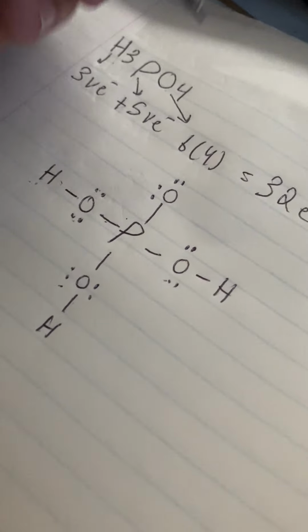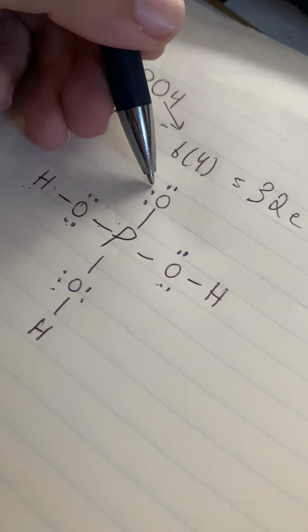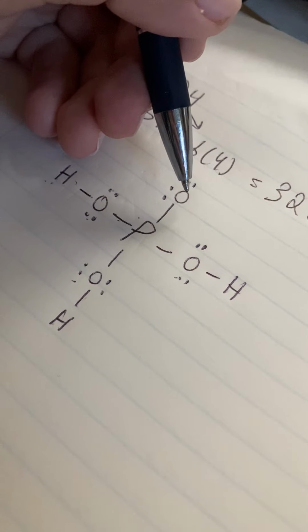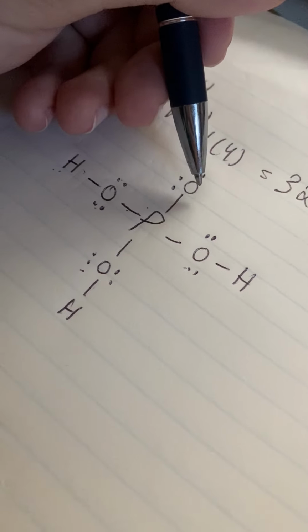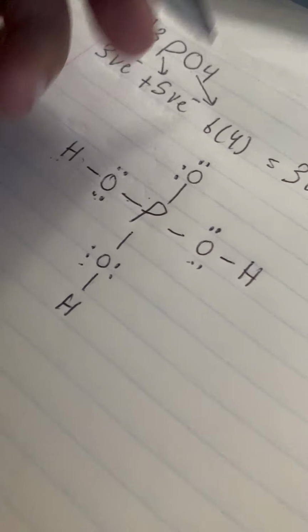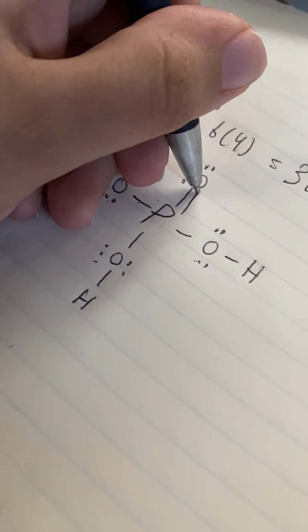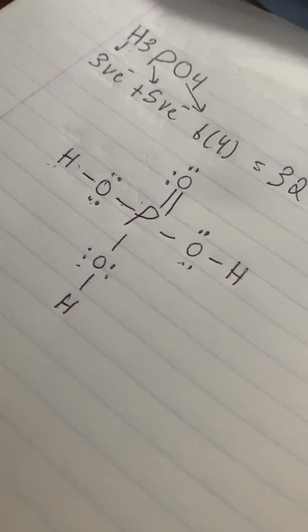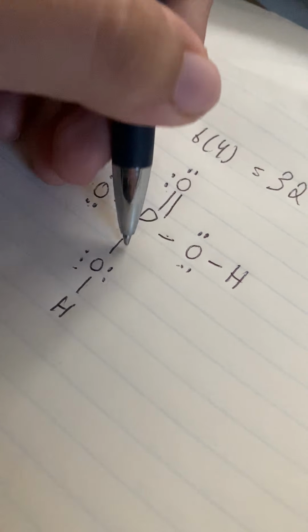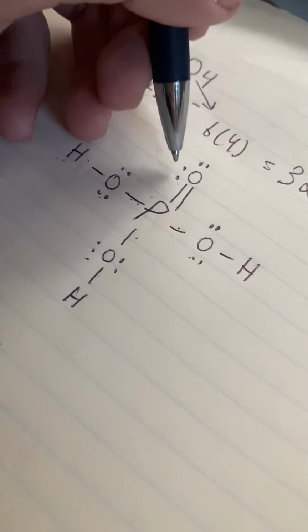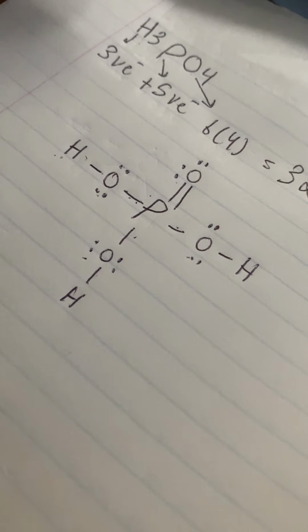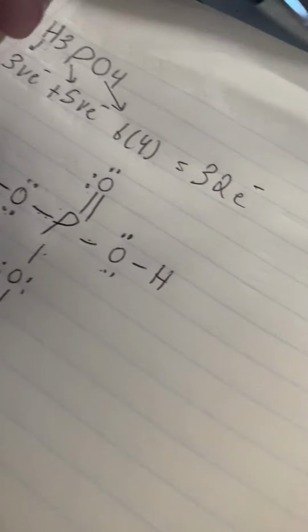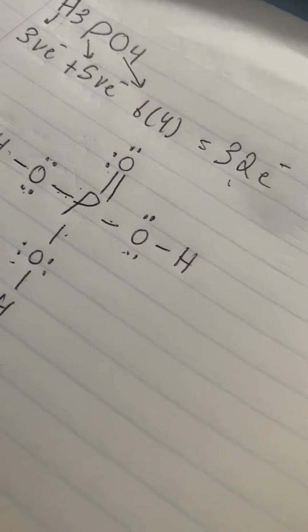Only problem is, this is not full, and I don't have any more hydrogens to put, or lone pairs, I'm sorry. So what do we do? Put another bond right here to have a double bond. So double bond, single bond, single bond, single bond. This is the only one that's going to have a double, since I don't have any more hydrogens. If it was H4, that could have probably fit in, but again, probably wouldn't work because the electrons would differ and become 33 instead of 32.